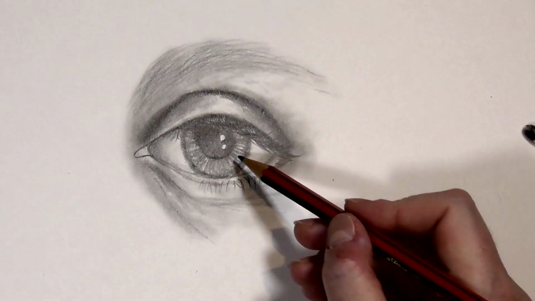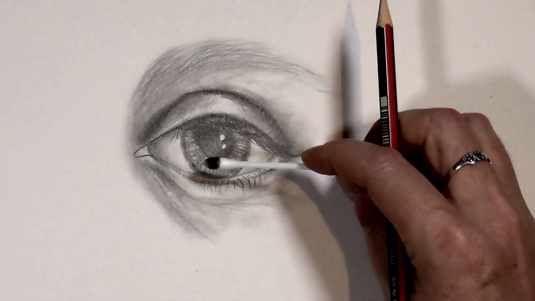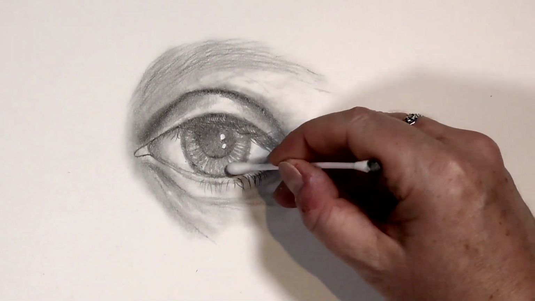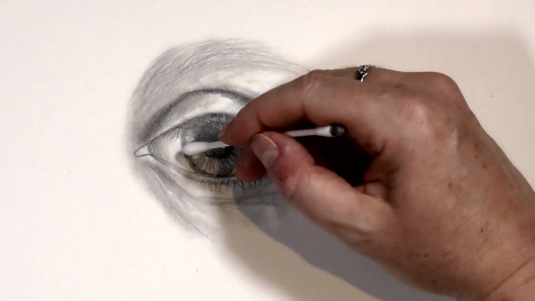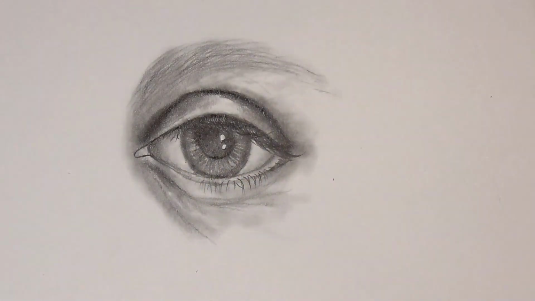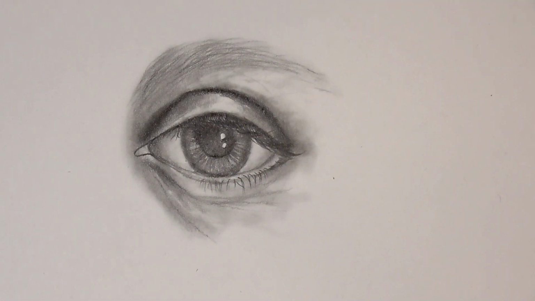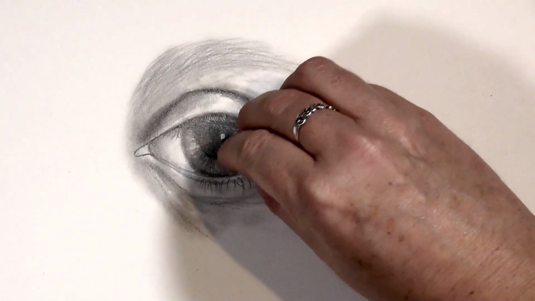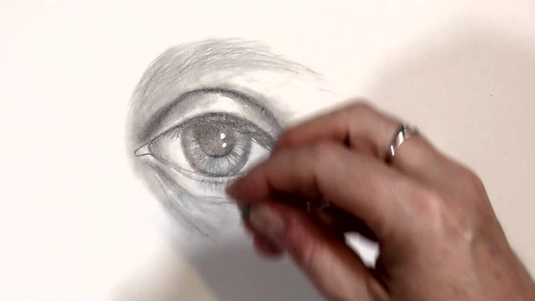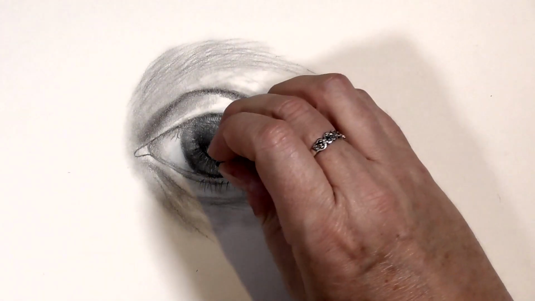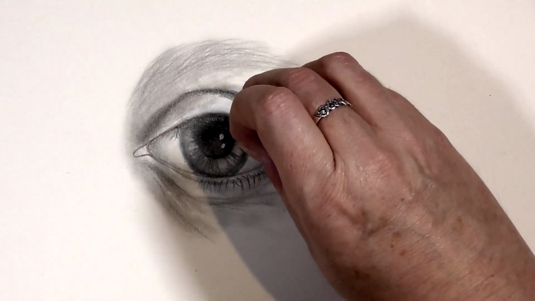I'm just deepening the outer edge of that as well. So I'm going to use the clean end of my cotton bud, just working back into that, and again using my white tack to go back in and pick out some of these bands.